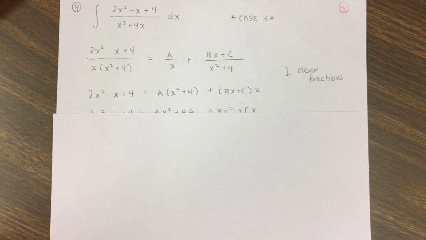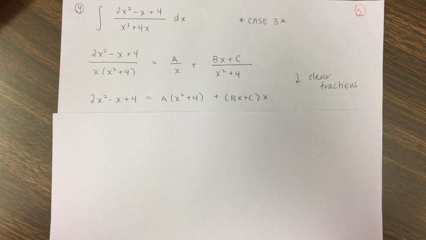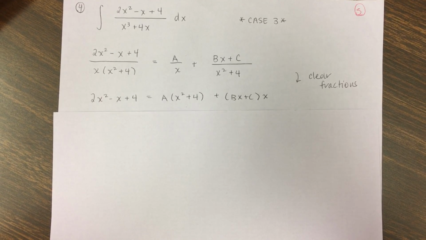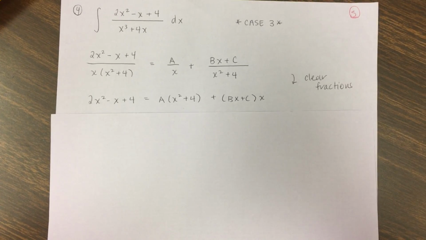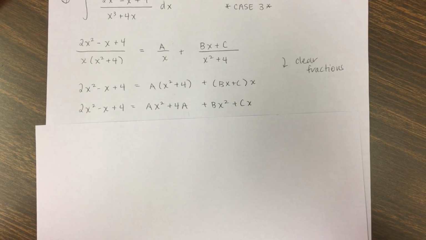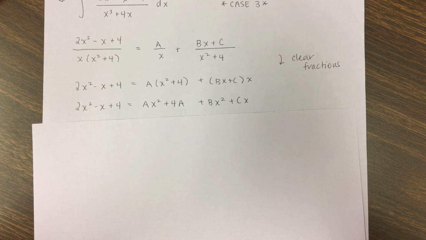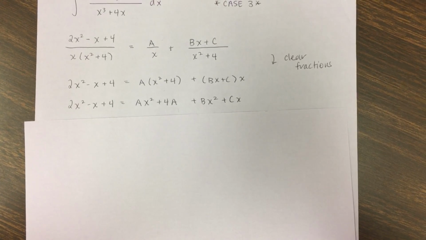So I'm going to multiply everything by x times x squared plus 4, and that will give me a times x squared plus 4 plus the quantity bx plus c times x. Time to distribute over there on the right, and that will give me 2x squared minus x plus 4 on the left, ax squared plus 4a, bx squared, and cx.